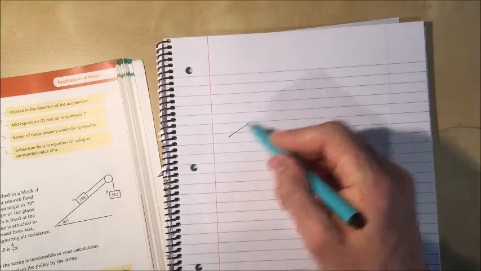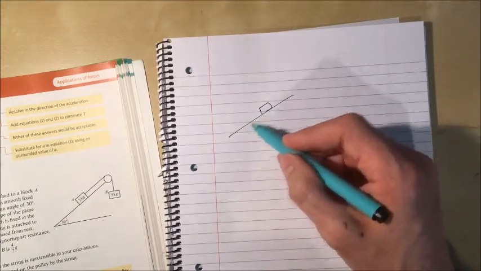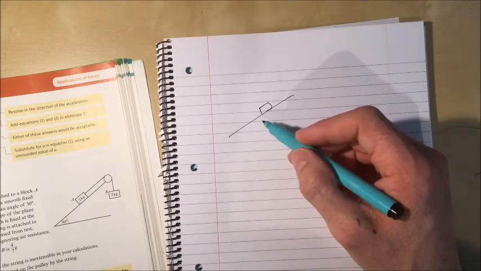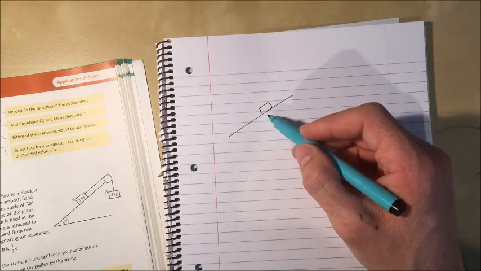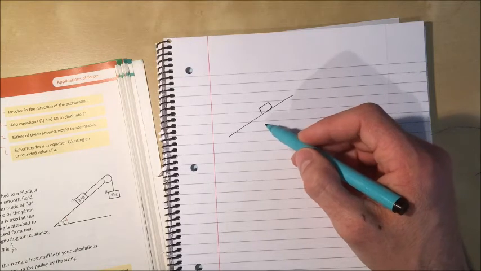Section 7.6, we're looking at connected particles, and very similar to section 7.5, we've seen everything here before. We're just applying it to probably the pinnacle of how fiddly these questions can get. In most of these questions, we've got an object on an inclined plane. It's not a horizontal table. It's also going to have a rough plane in most of the questions, so it's not a smooth inclined plane, it's a rough plane, so we've got to take account of friction.